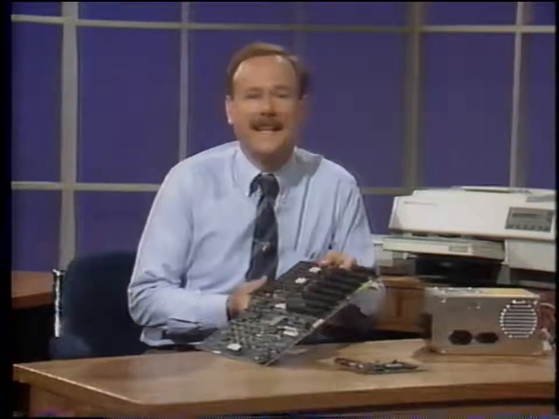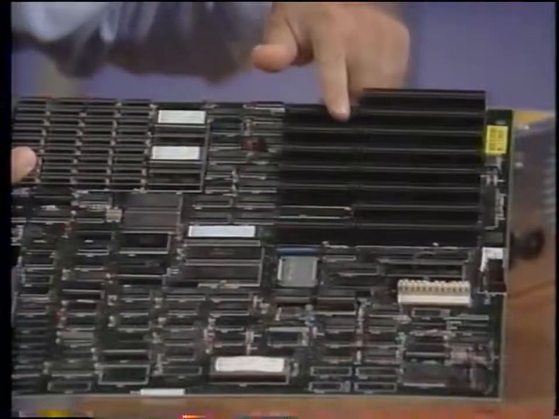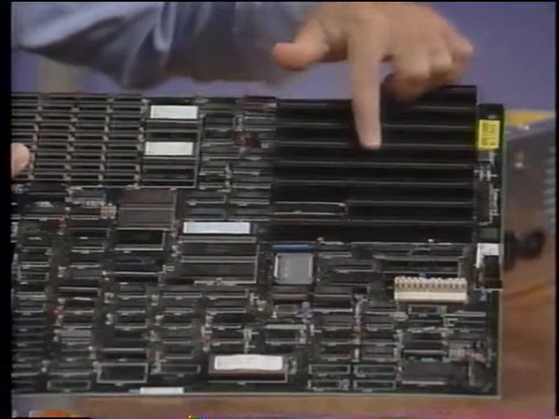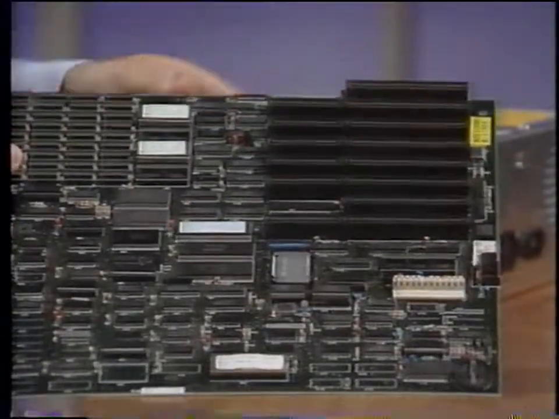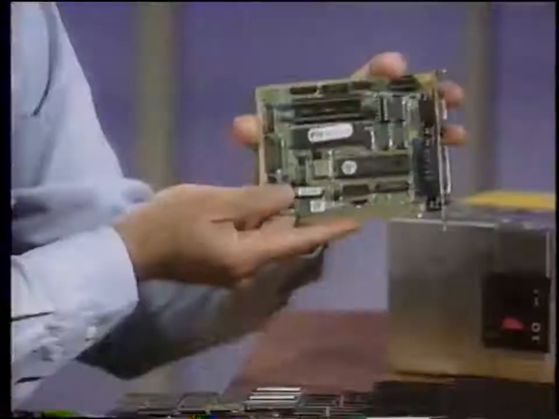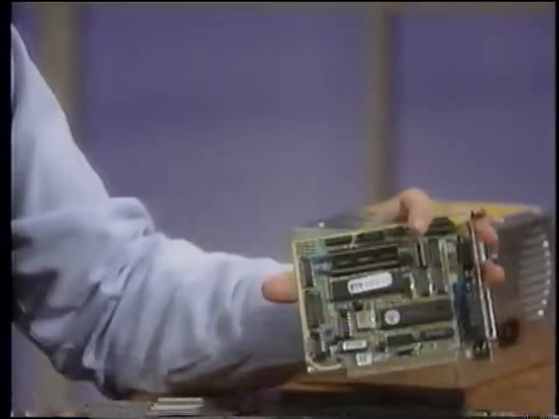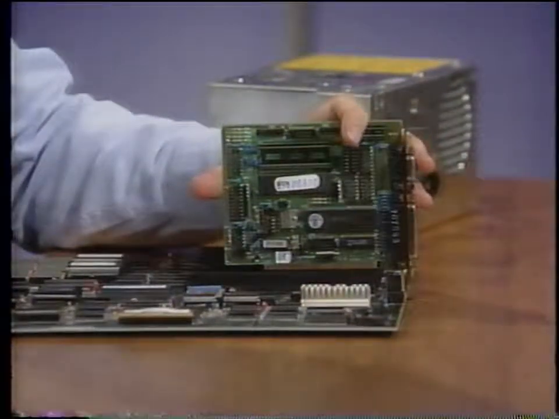The other prominent feature on this motherboard are these connectors. These are called expansion slots, and they are used to attach expansion cards. A typical expansion card looks like this, and it slides into the slot just like this.